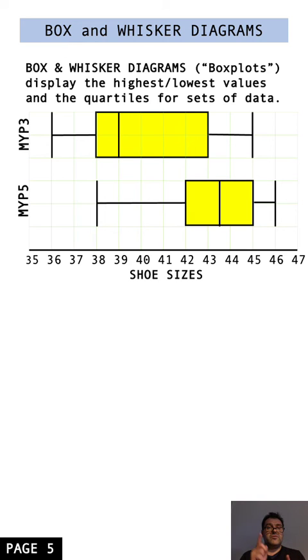It's showing you where the center of the group is, so you can see, generally speaking, MYP5s have higher shoe sizes, and you can see that, for example, from the median. But then you can also see that for MYP3, it's more spread out. So it's telling you something about the central tendency or the central position of the data, but also something about the spread.